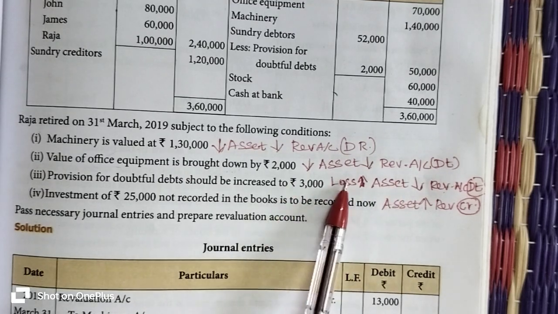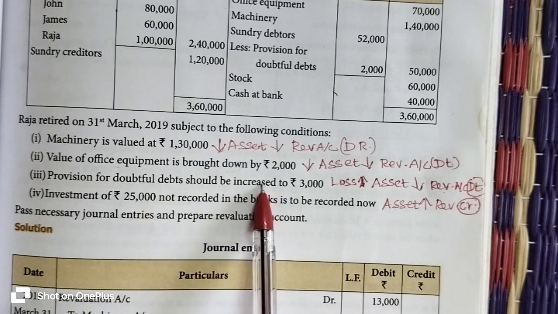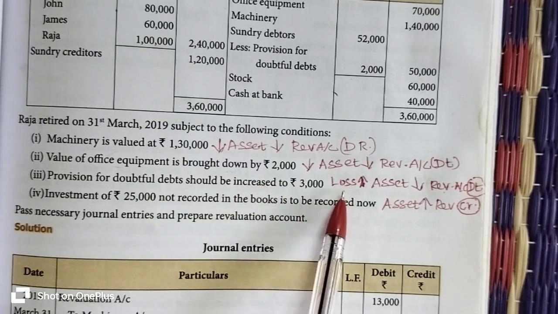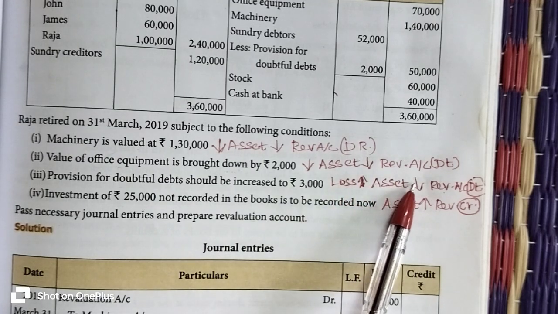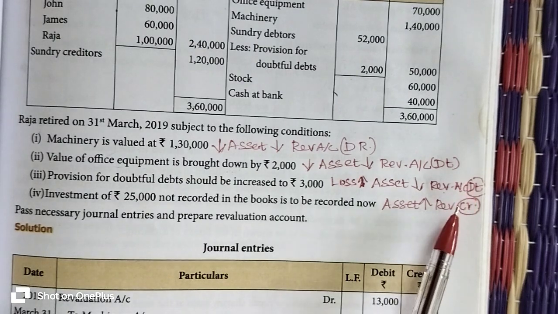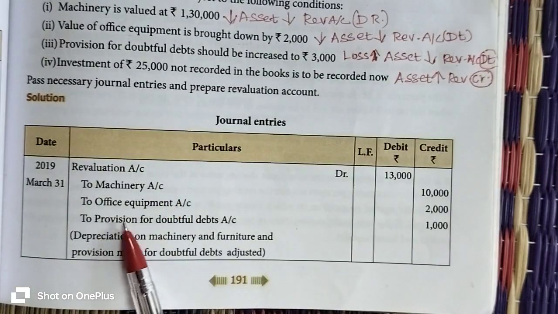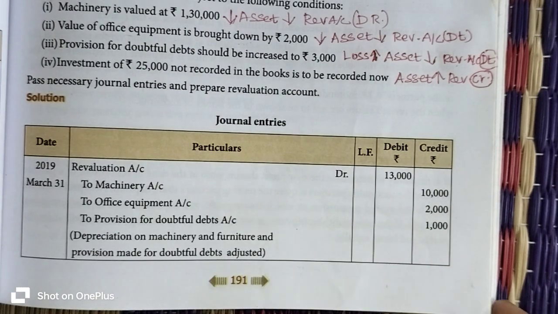Provision for doubtful debts should be increased, which means loss increased. Whenever the asset account decreases, the revaluation account is to be debited. So revaluation account debtor to provision for doubtful debts account 3,000 rupees entered.